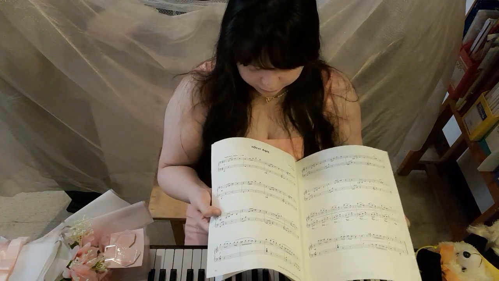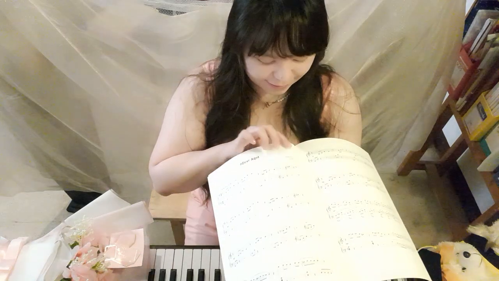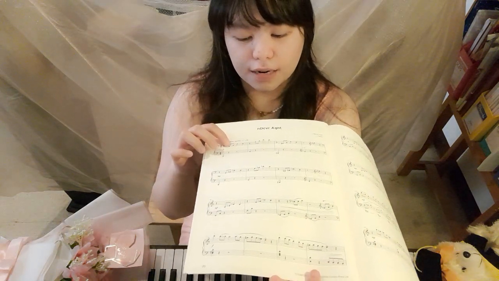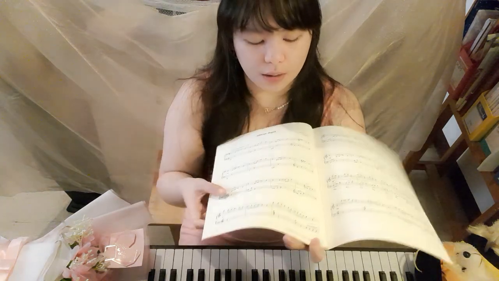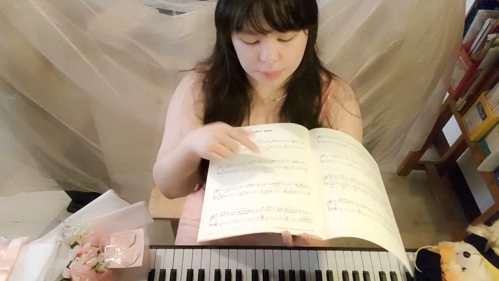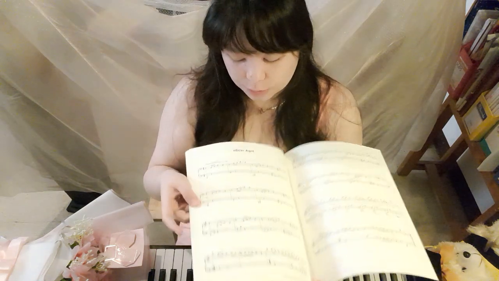Okay, the next one is the Undercover Agents. Okay, so right, this one is very exciting. You have a lot of staccato movements and some actually legatos, but be very careful because they are sometimes combined with staccatos. And this one is very exciting.